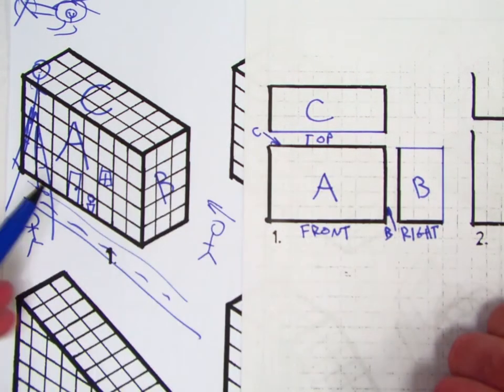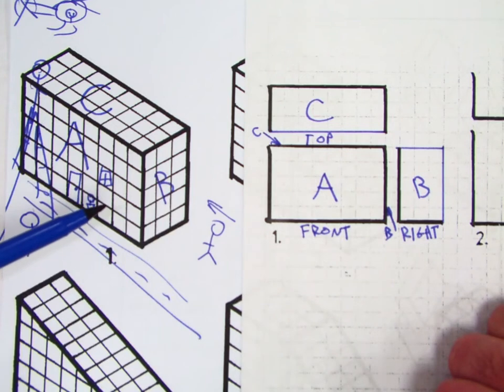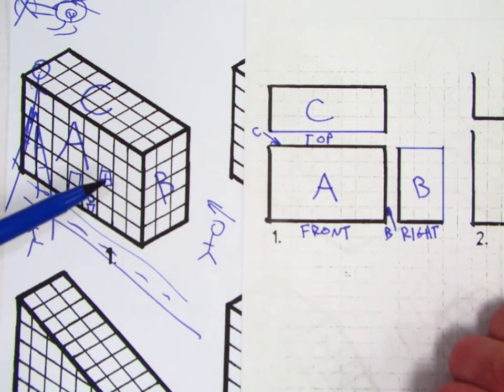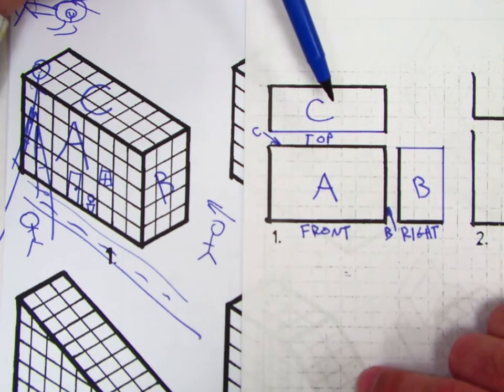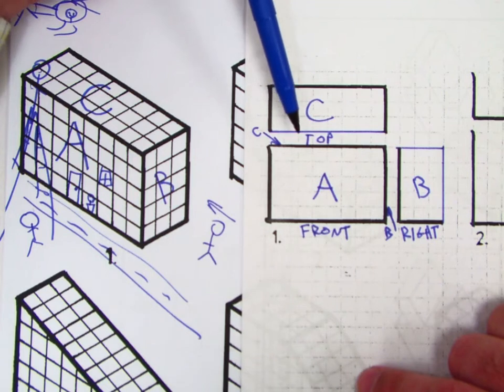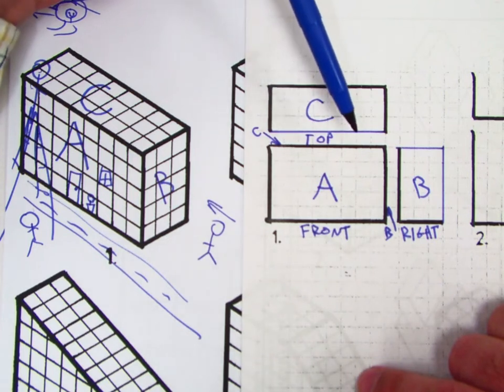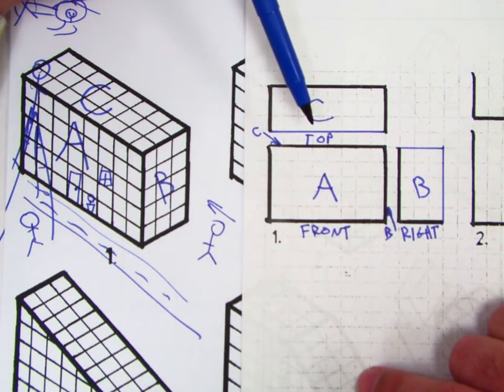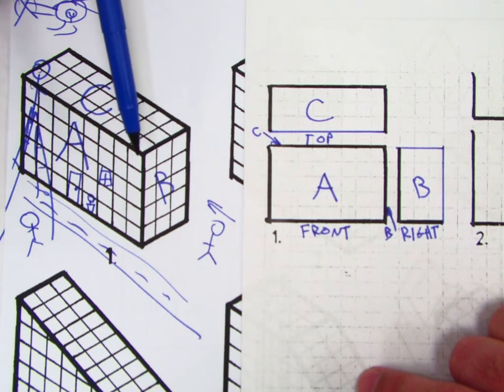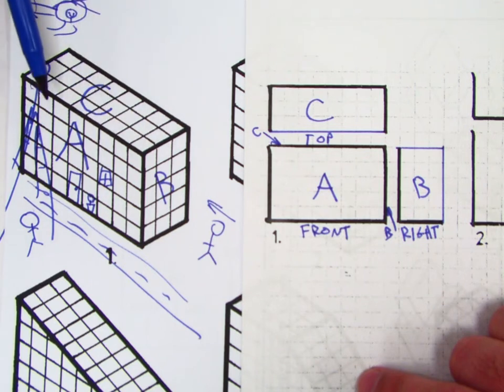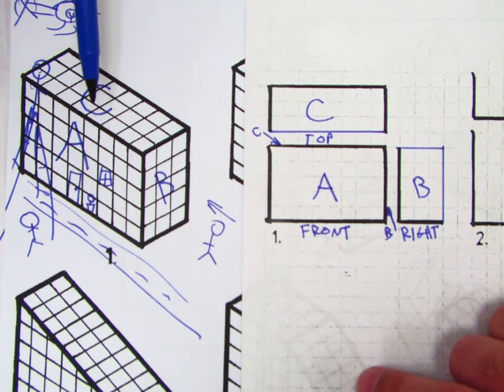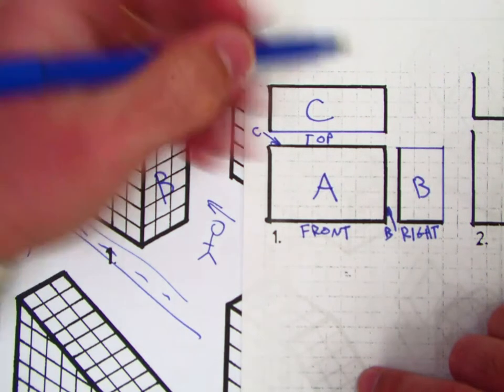So you should be thinking along here with me as I'm doing these, and hopefully you're getting the answer before I actually say it. Let's try the top. This line right here, this blue line, represents the edge of a plane. That line is the same as this line right here. So that line represents the edge of what plane? If you said A, you guessed it.